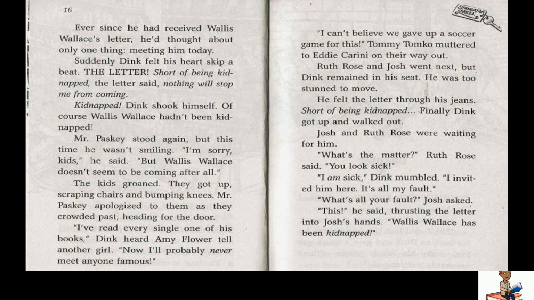Ruth Rose and Josh went next, but Dink remained in his seat. He was too stunned to move. He felt the letter through his jeans, short of being kidnapped. Finally, Dink got up and walked out. Josh and Ruth Rose were waiting for him. "What's the matter?" Ruth Rose said. "You look sick." "I am sick," Dink mumbled. And mumbled means to say something quietly. "I invited him here. It's all my fault." "What's all your fault?" Josh asked. "This," he said, thrusting the letter into Josh's hands. "Wallace has been kidnapped."